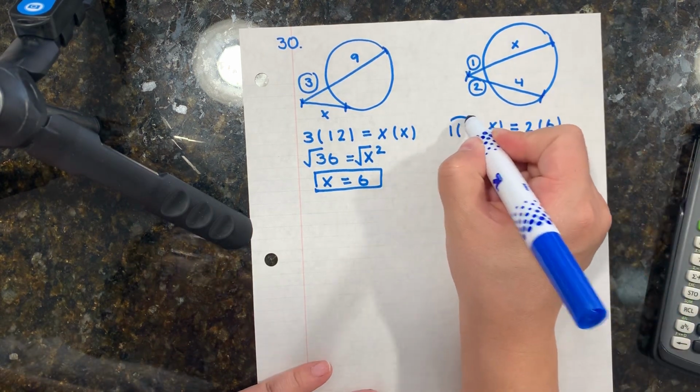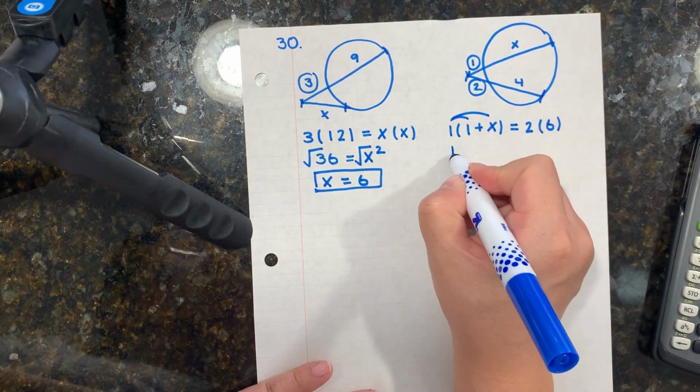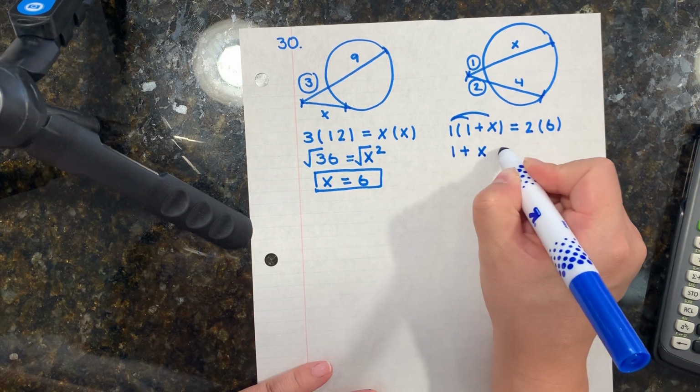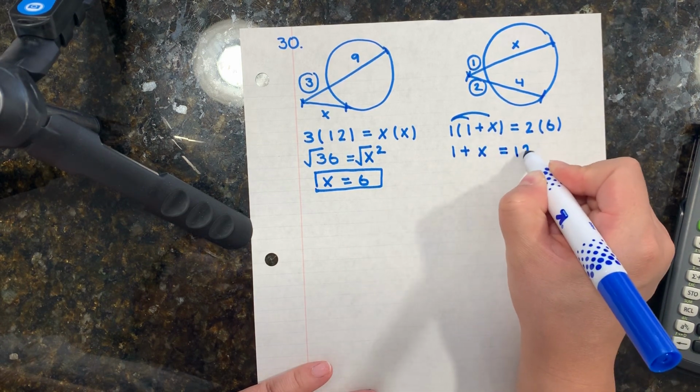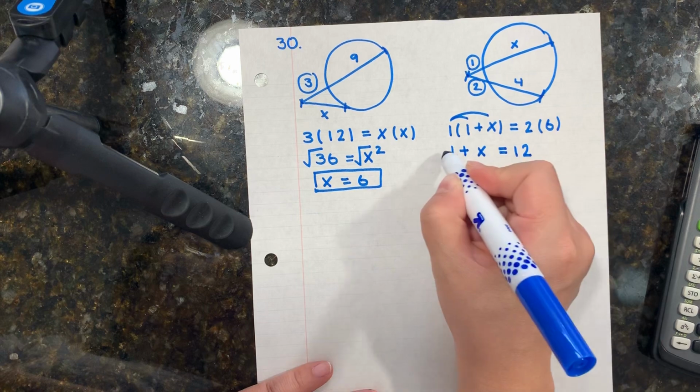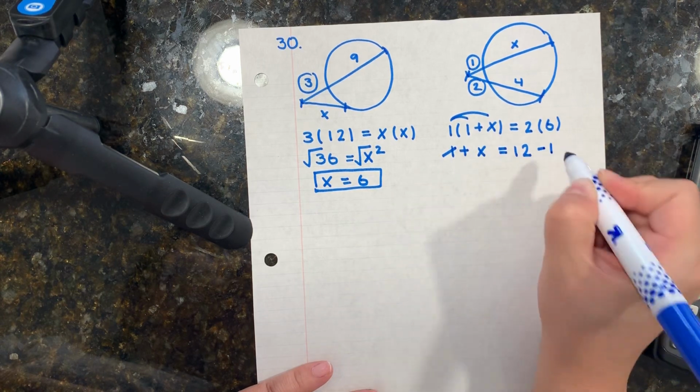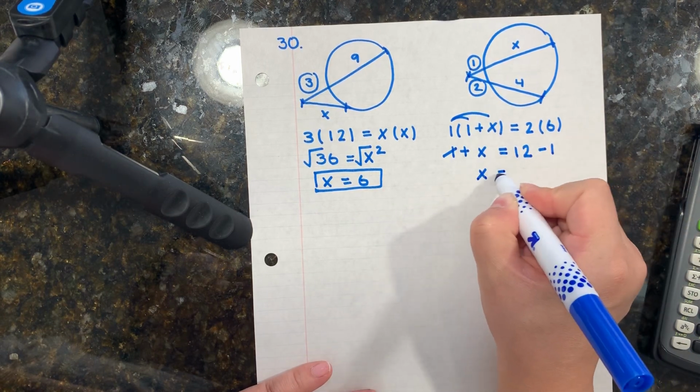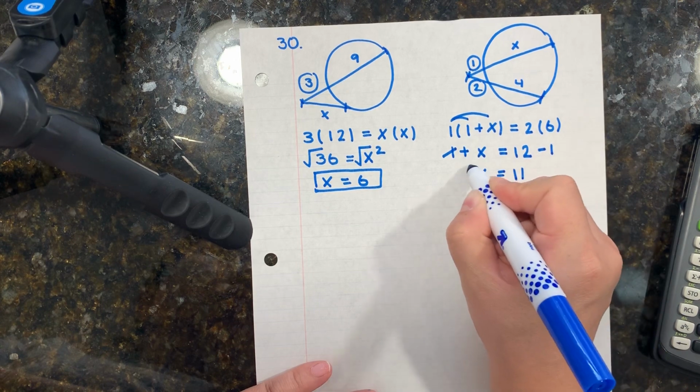Now to solve, you're going to distribute that 1, so that will be 1 plus x, and then 2 times 6 is 12. Now to get the x by itself, you're going to move the 1 to the other side, and therefore x is equal to 11.